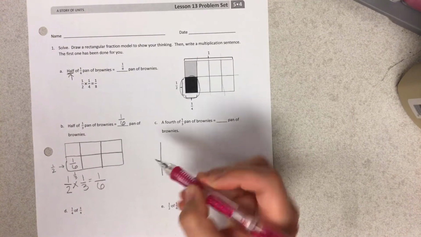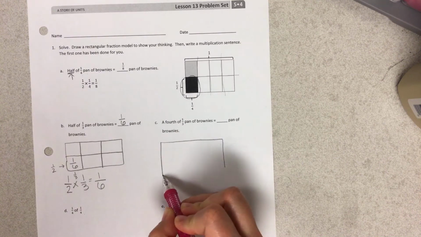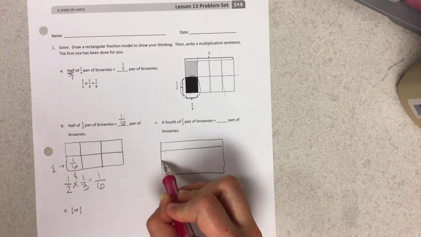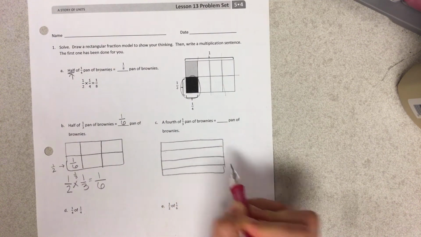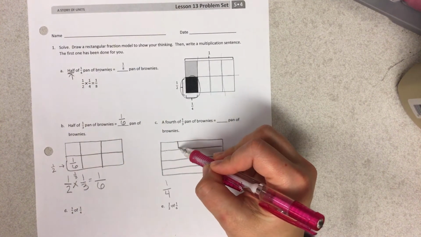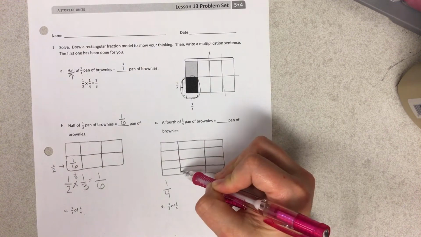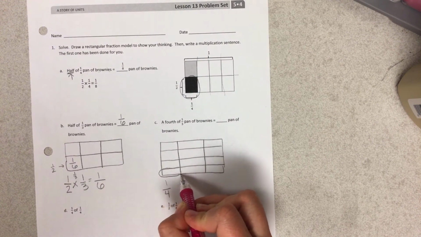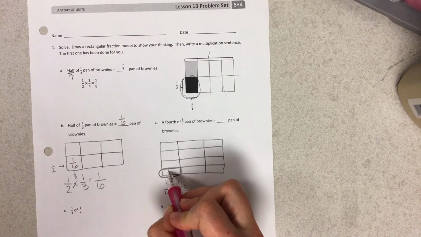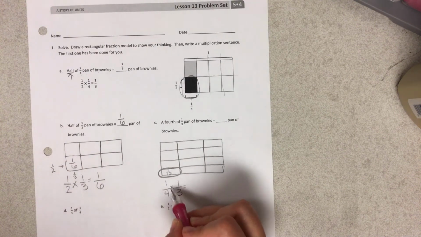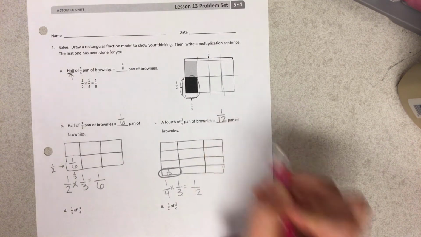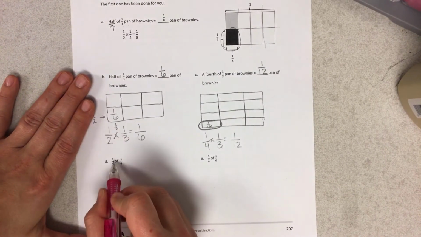So this one is going to be a little bit different because it's no longer a half. This one says 1/4, so a fourth. So I'm going to make this into fourths. 1, 2, 3, and 4. And I'm going to write 1/4. Okay, so now I need to make these into thirds. 1, 2, and 3. Right now I'm just looking at that one little section right here. And when I look at that, guys, it is actually going to be 1/12. Or when I multiply this out, 1 times 1 is 1, 4 times 3 is 12. So it's 1/12.